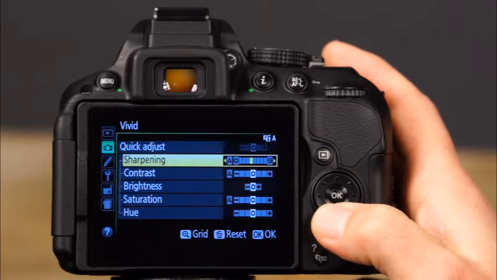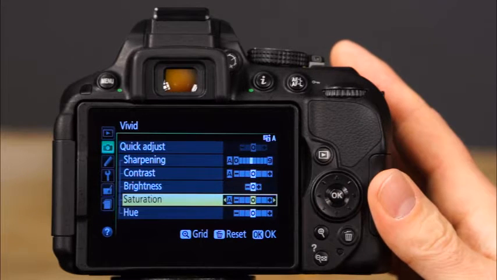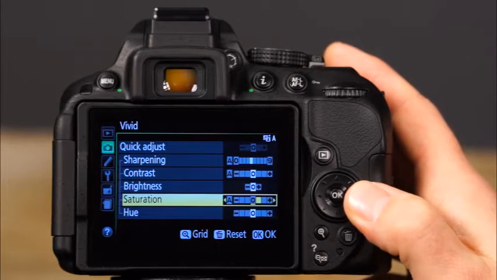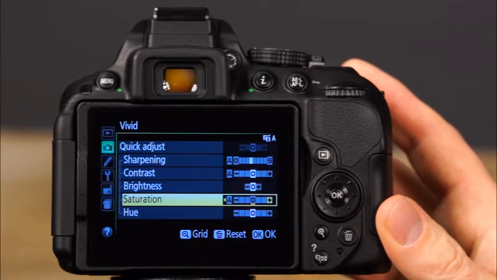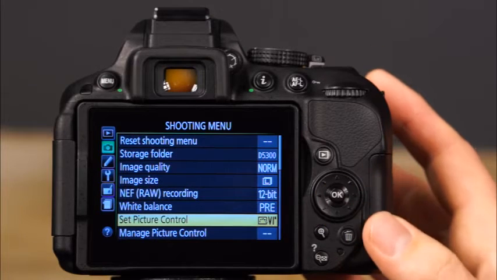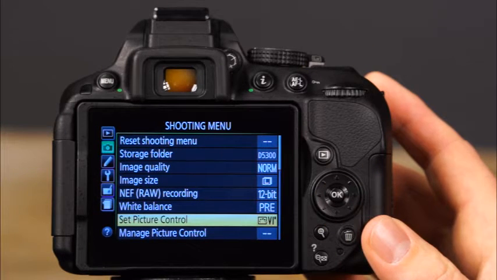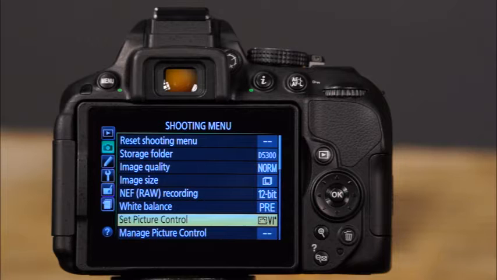To make the color on the Vivid picture control a little more saturated, select Saturation and use the multi-selector to choose a value toward the plus side of the scale. Press OK to save changes. Picture controls that have been modified are shown with an asterisk in the picture control menu.